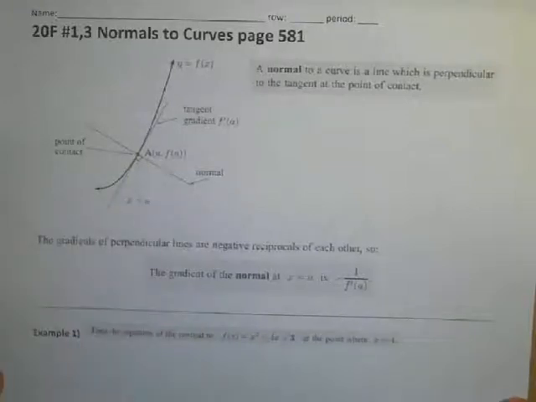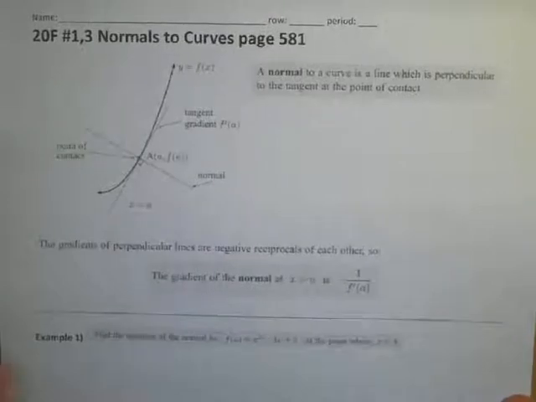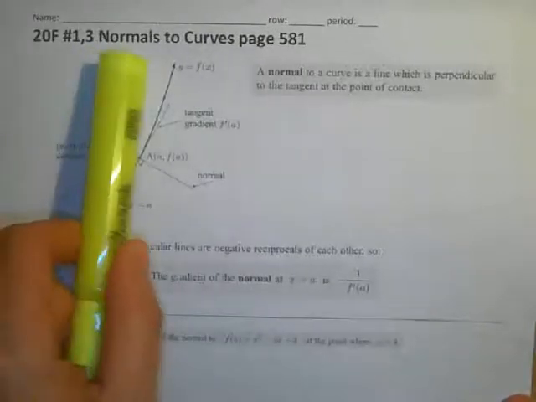Hello, Math Studies students. This is the last section of this chapter. We're going to talk about normals to a curve.